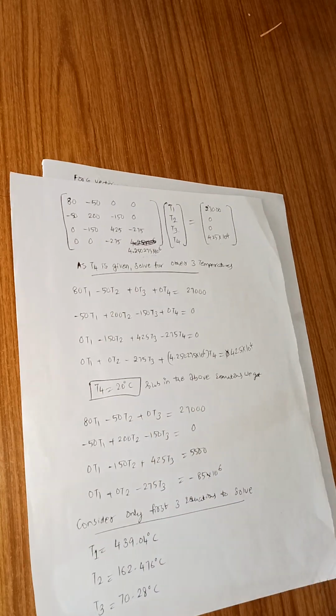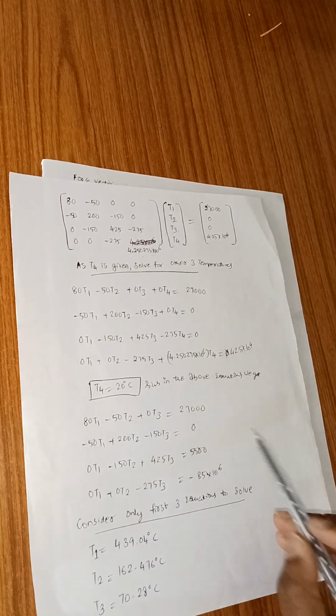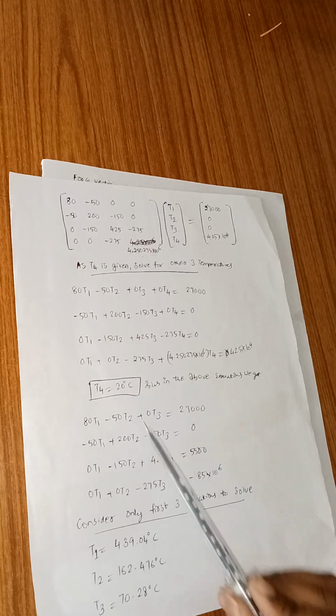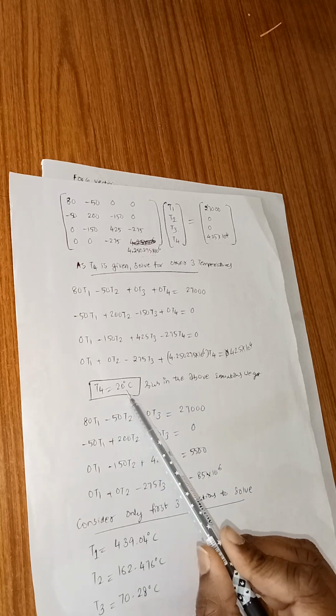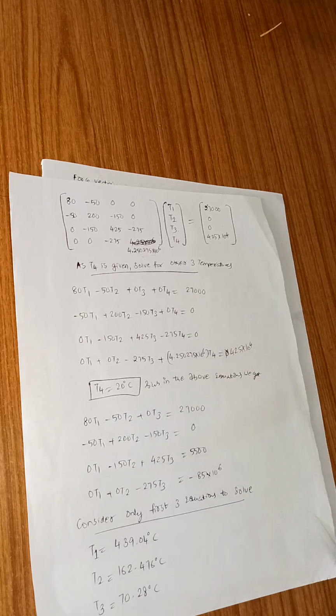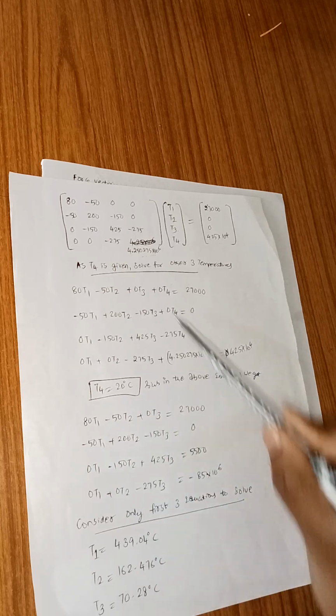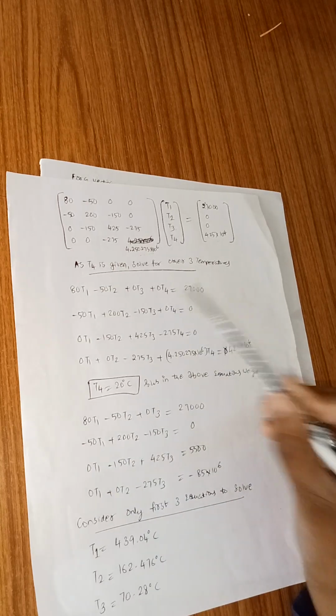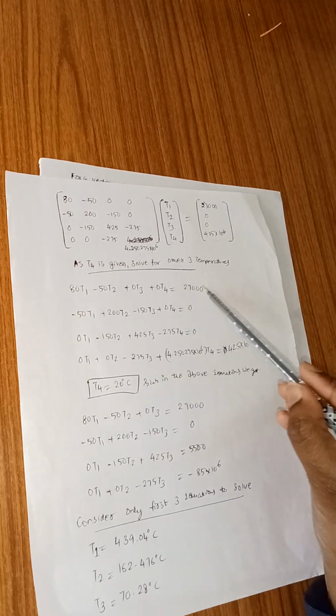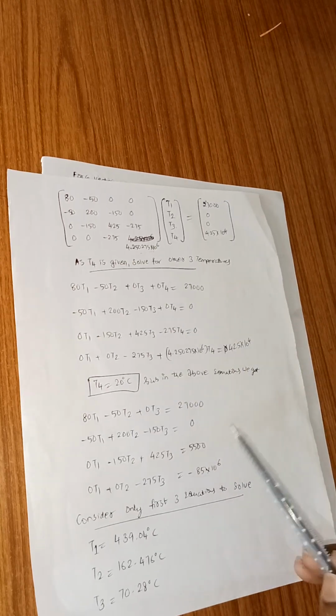So now what we have to do is substitute these values of T4 equal to 20 degrees Celsius in all these four equations. When you are substituting it, you are going to get 80 T1 minus 50 T2 plus 0 T3 plus 0 T4, and 0 into this is going to be 0 only. Directly whatever is there on the right hand side, you are going to write it.